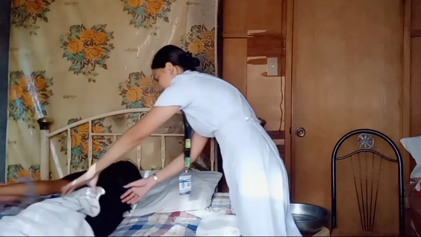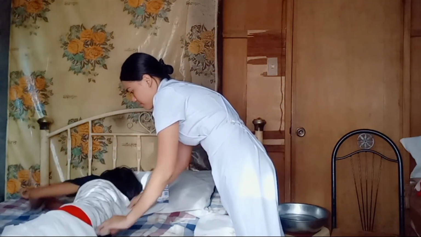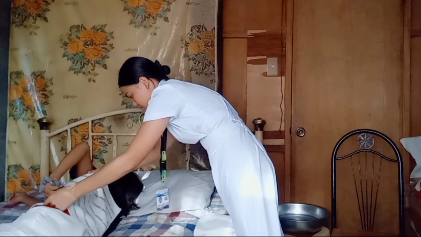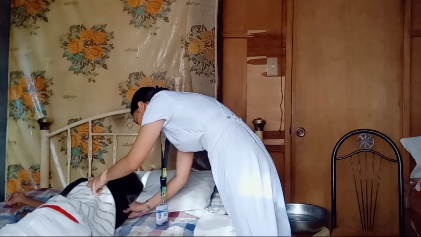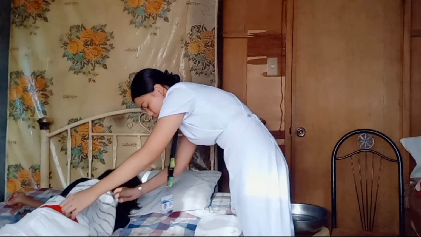Then ask the client to roll to her side for us to have easier access and vision of her back. Then note also for any skin indications, and we have to be careful in applying pressure when cleaning her back.